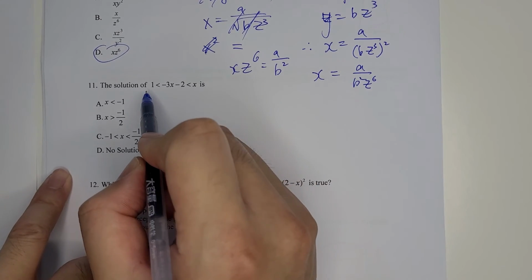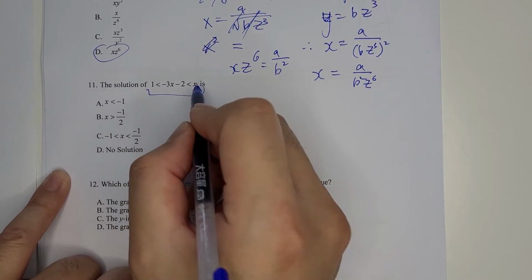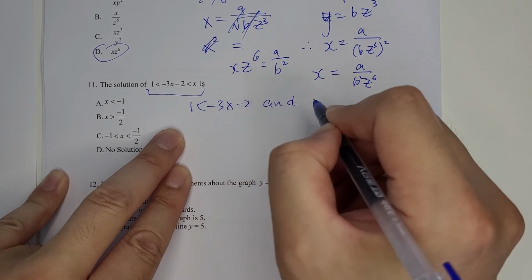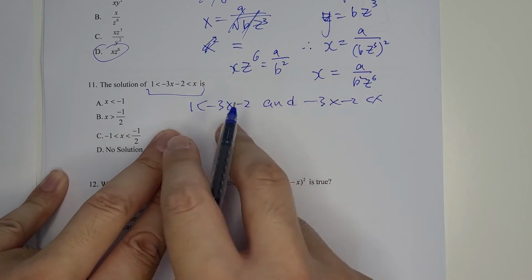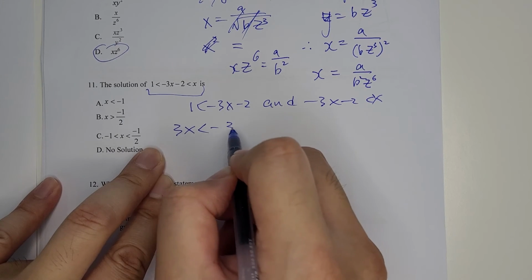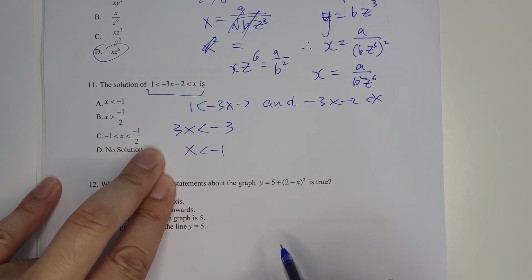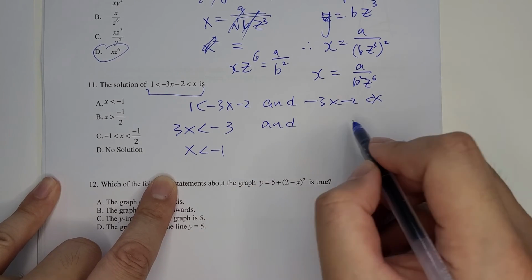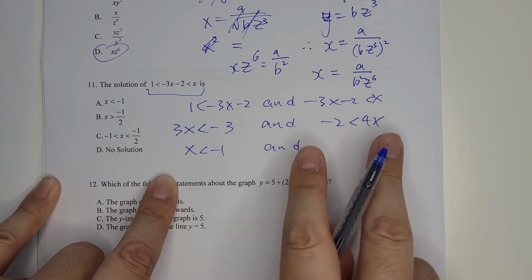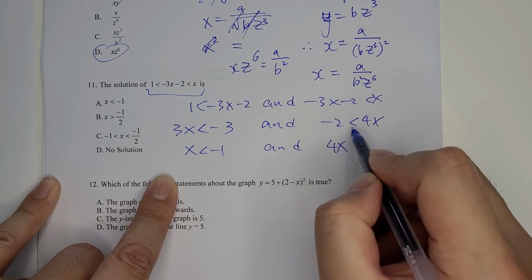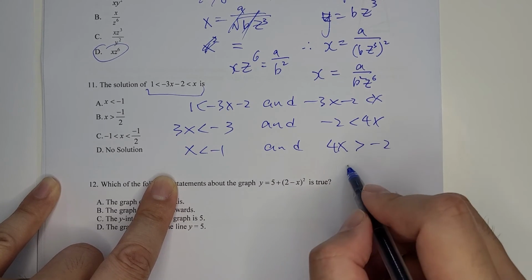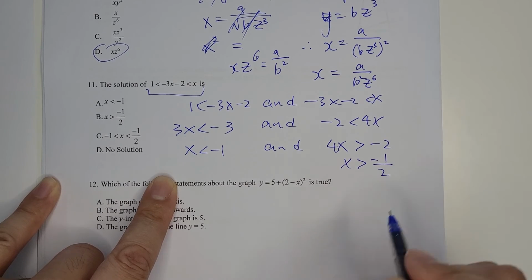Now, next one, you need to solve this inequality. This one means "and". That's 1 less than negative 3x minus 2, and negative 3x minus 2 less than x. Okay, split into two parts. First one, quite straightforward: 3x less than negative 3, x less than negative 1. And another one, negative 2 less than 4x. Pay attention here: if you move negative 3x over to the right as 4x, the inequality sign will change in this way. 4x greater than negative 2. So x greater than negative 1/2.